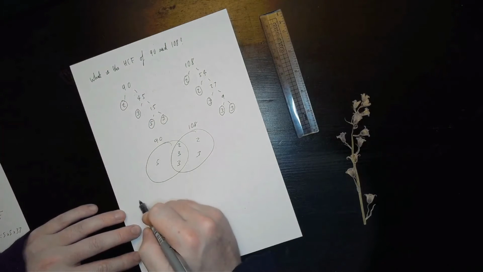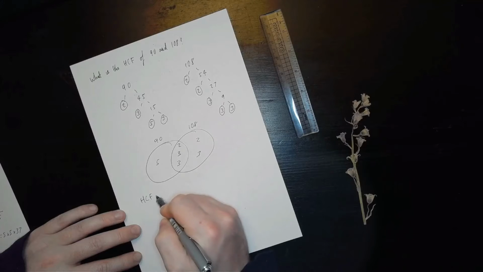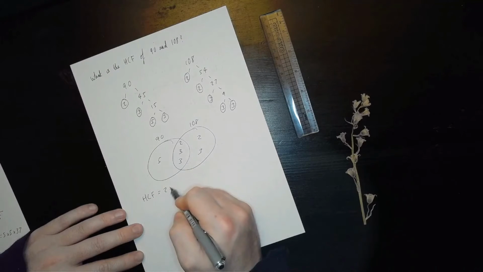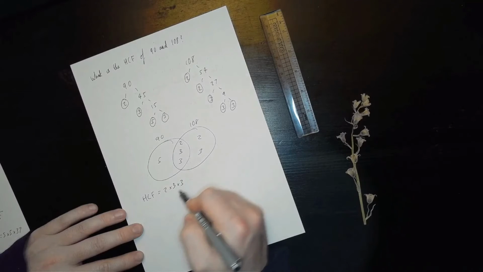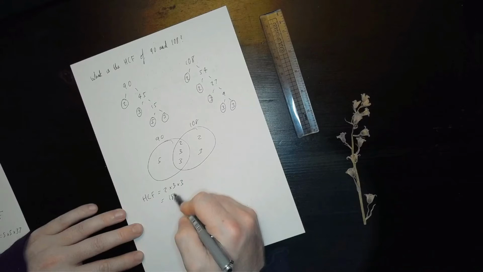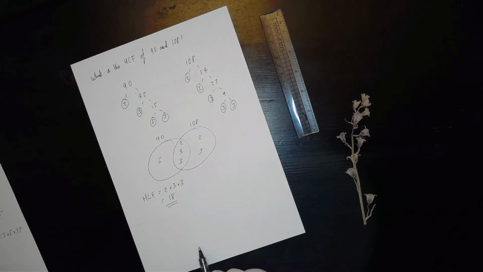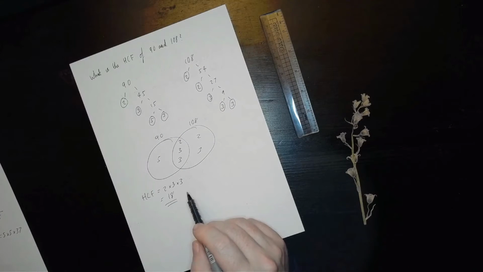So the highest common factor, HCF, is 2 times 3 times 3. 2 times 3 is 6, times 3 is 18. So the highest common factor is 18. Okay? So this is a very neat way of doing it.